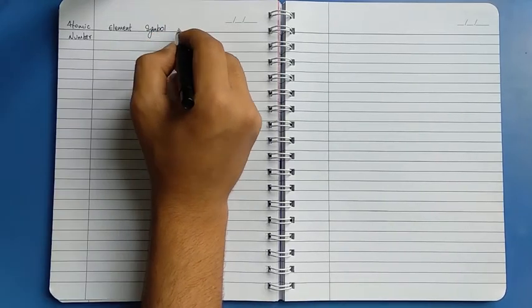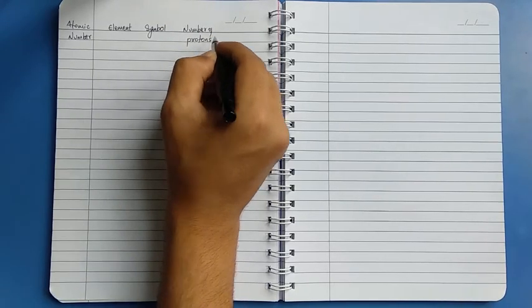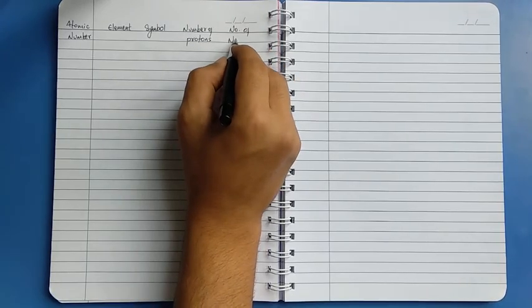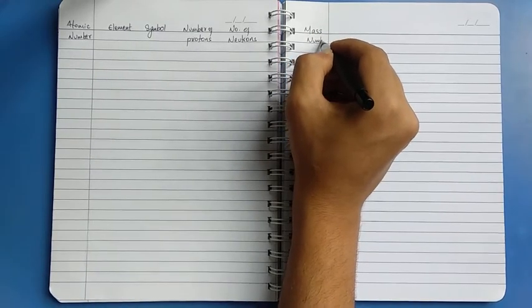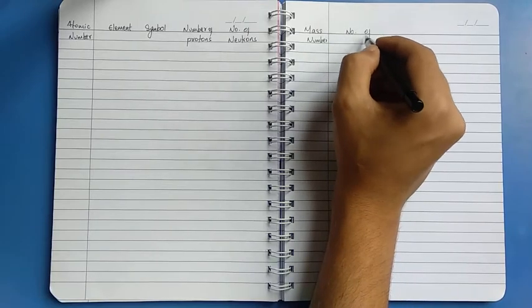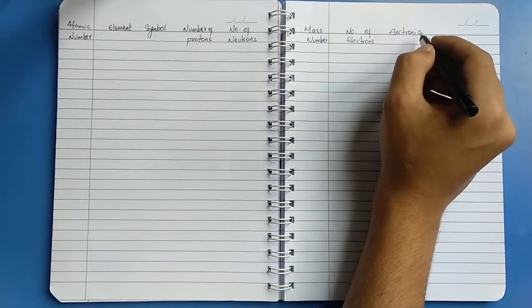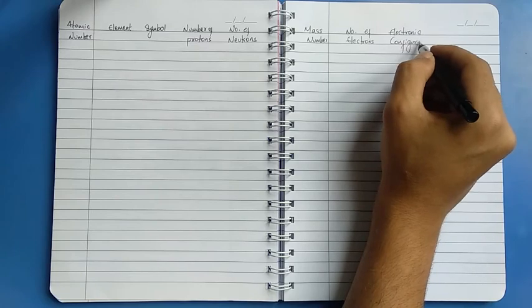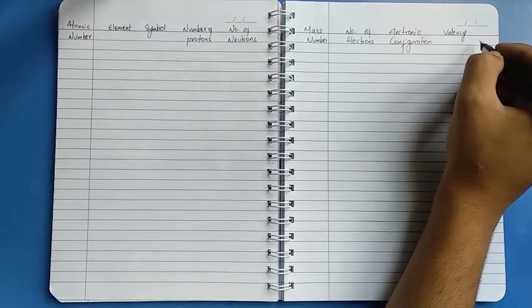First, write the atomic number, then the element, symbol, number of protons, number of neutrons, mass number, number of electrons, electronic configuration, valency, and finally nature.